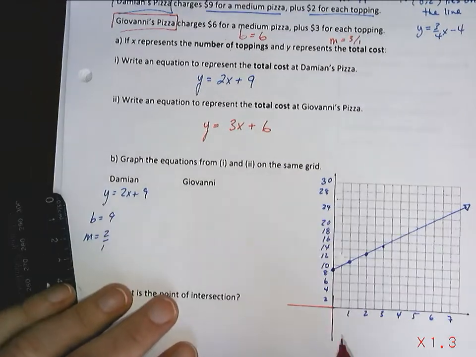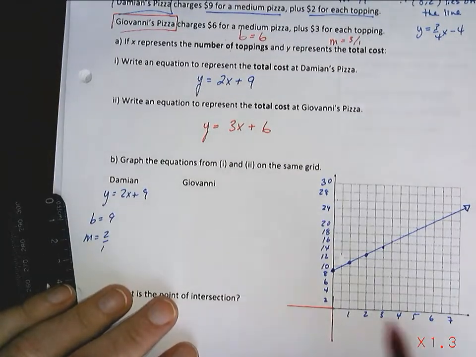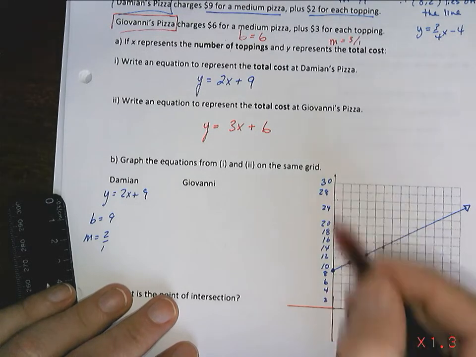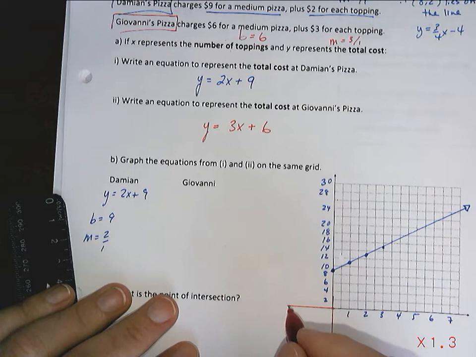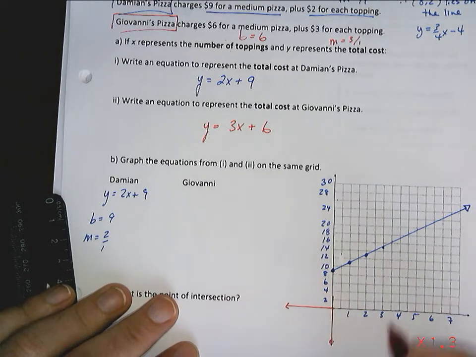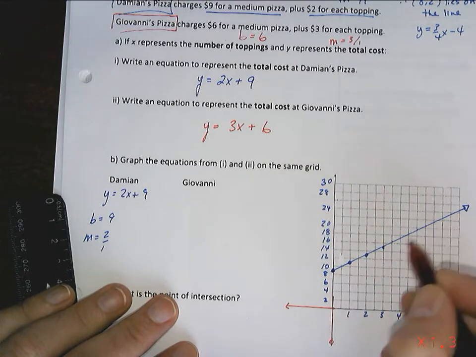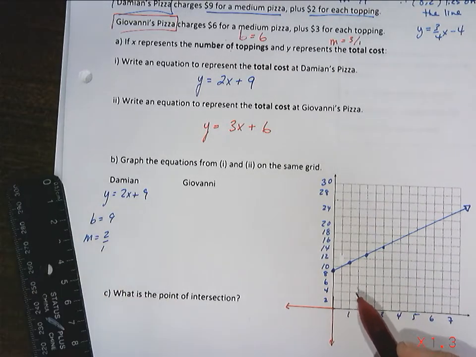I do not do that because, let's think about this, x is the number of toppings. Are we going to have negative toppings? Nuh-uh. And this is cost. Is Damien going to pay me to eat his pizza? No. So it doesn't make any sense to have the quadrants 2, 3, and 4. So we're not going to have this line extend, and I'd be really upset if you extended it. That would mean that you have no clue what you're doing in terms of this problem, right?